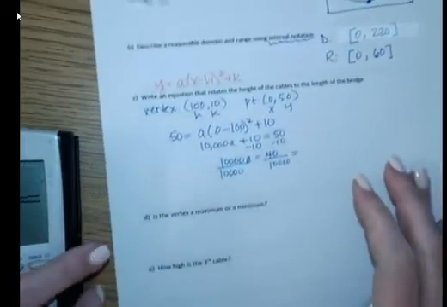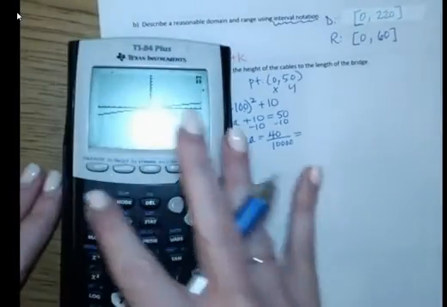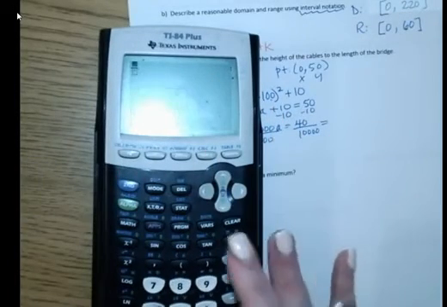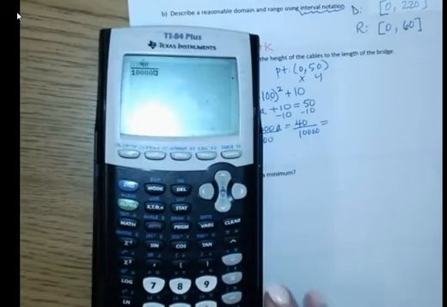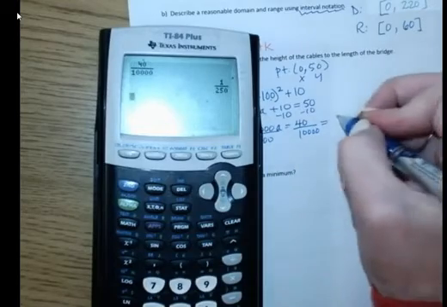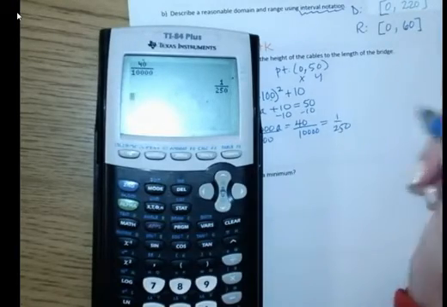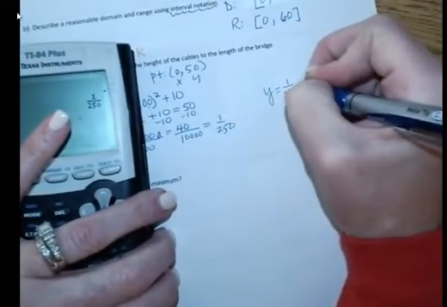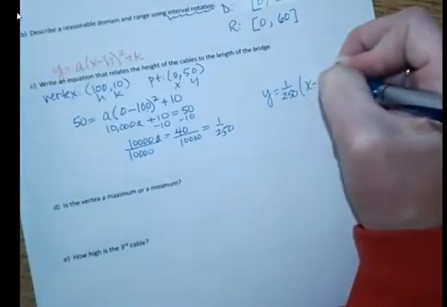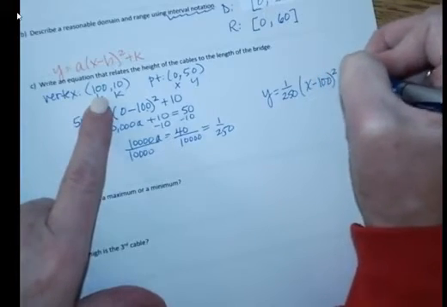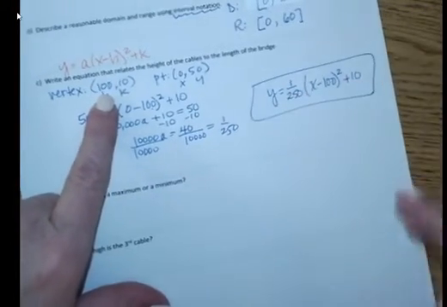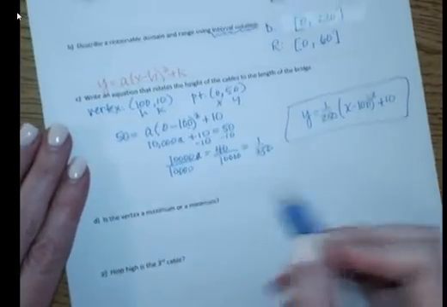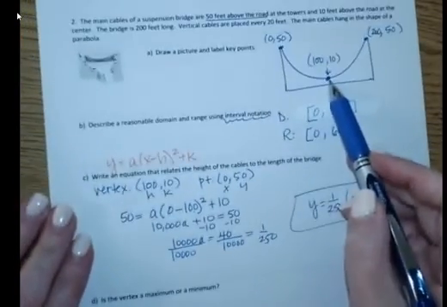When that reduces, if you don't want to do it by hand, remember I showed you that thing where if you put it in your calculator, you go alpha y equals, put it in as your fraction, it reduces it for you. So there's 1 over 250. Now, there's my A value. So my equation, let's go back and rewrite our equations. 1 over 250, X minus 100 squared plus K. There's my equation I'm going to ultimately put in my calculator and check. Is the vertex a max or a min? Well, look, it's going down, so that's a minimum.